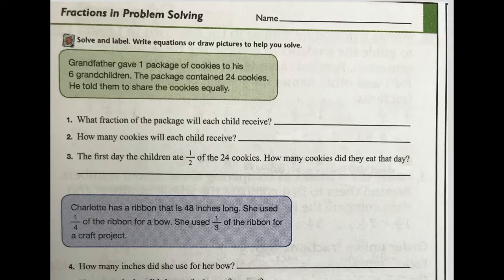Yes, 24. Okay, how many children are sharing the cookies? 6. So, into how many groups or sets of equal amounts should the 24 cookies be distributed? You're right, it would be 6 because there are 6 grandchildren.